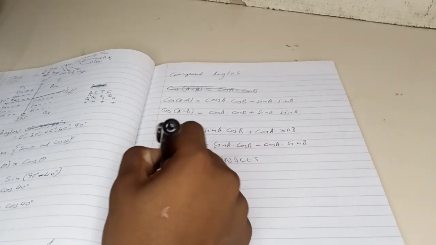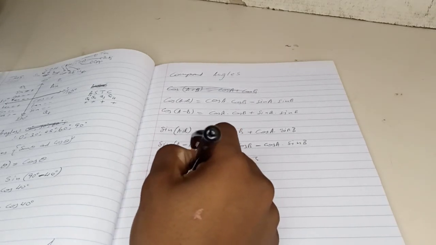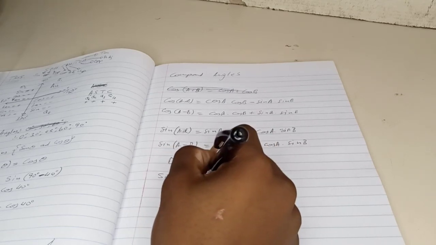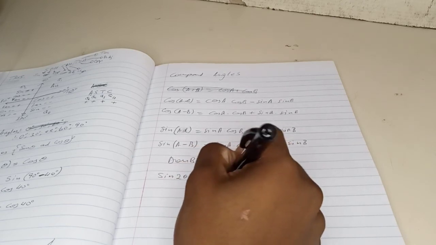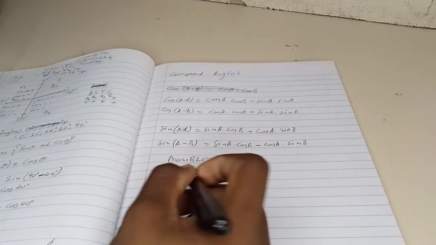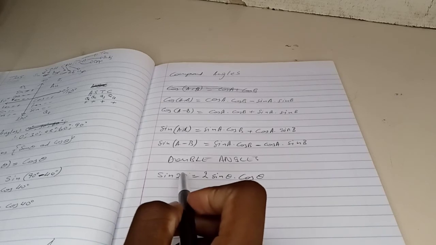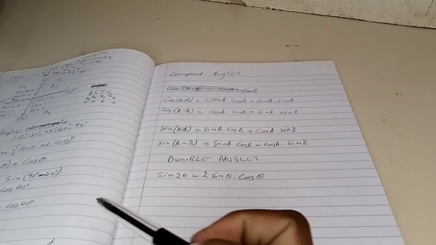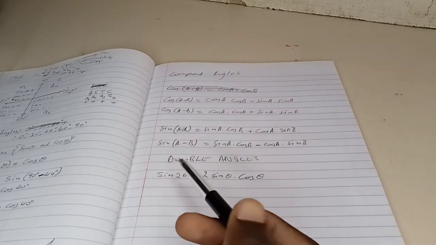We have sine of 2 theta, which is equal to 2 sine theta times cos theta. So the double angle we are talking about is these two multiplied with that theta gives us a double angle. It's a double angle because we have twice theta now.